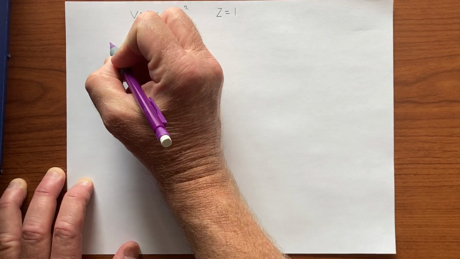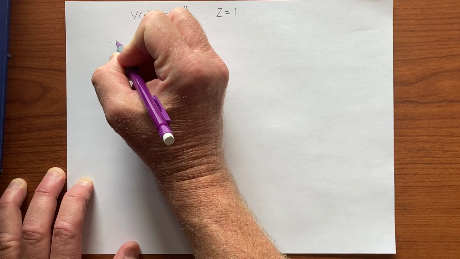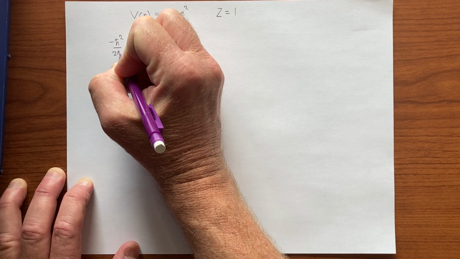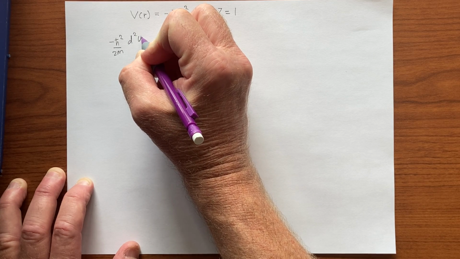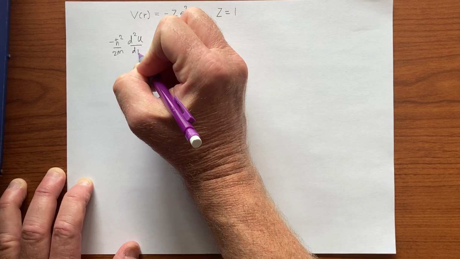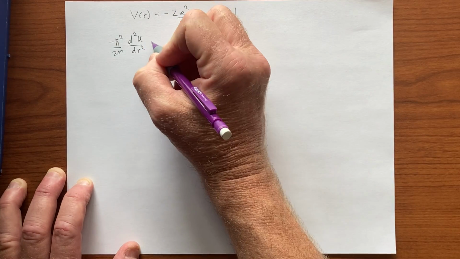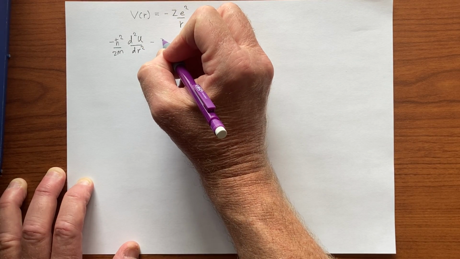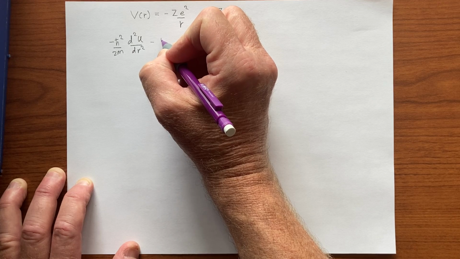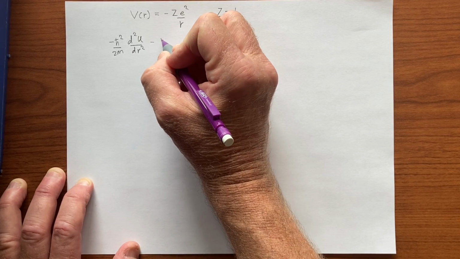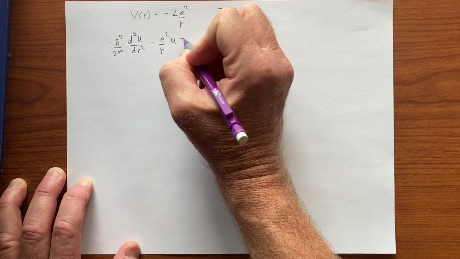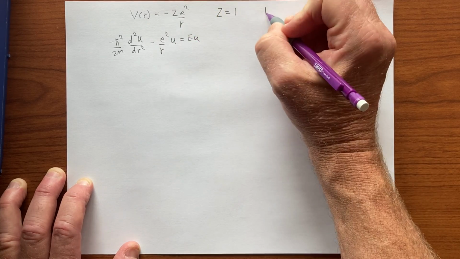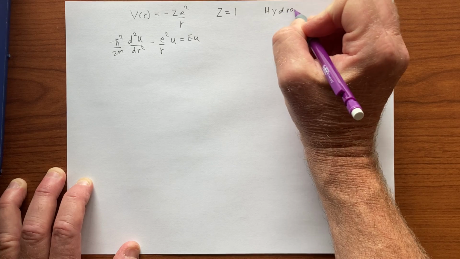And so the Schrodinger equation now looks like minus the second derivative of u in r, well, if Z is 1, minus e squared over r times u equals E u. This is now hydrogen.